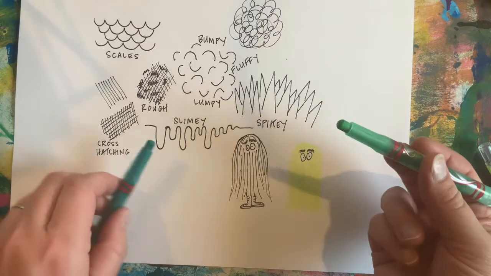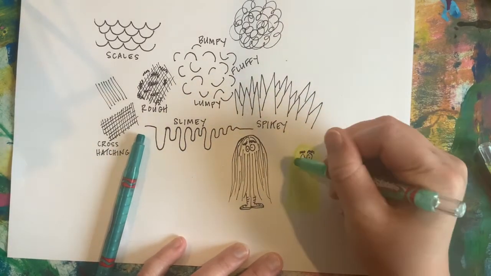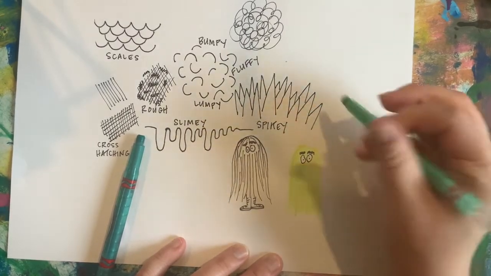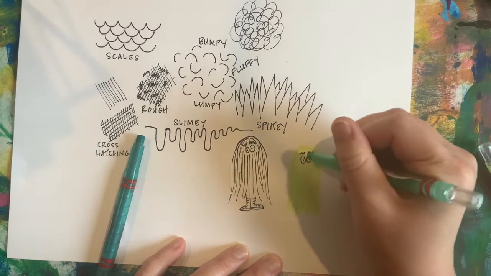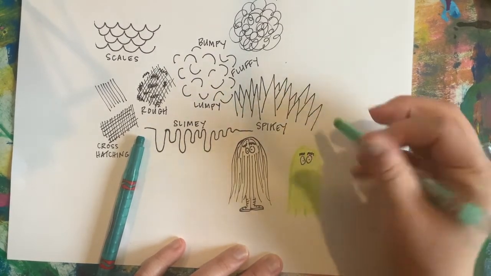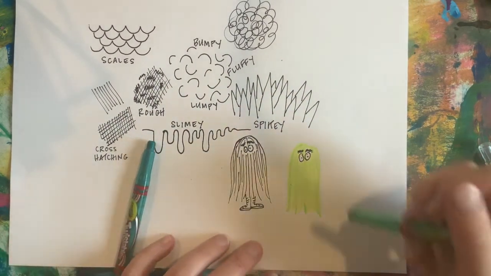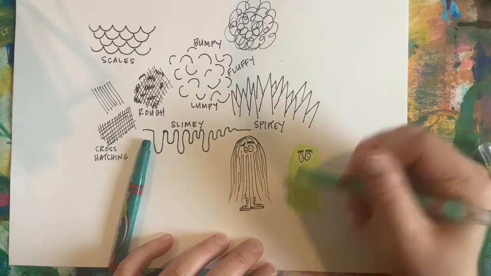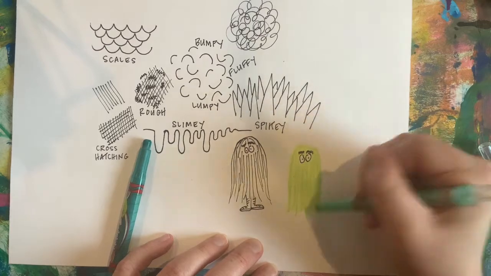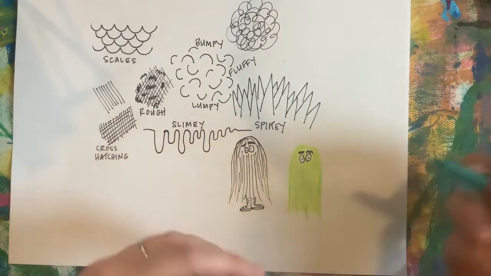So this is where my other colors can come in, where I could go in and add these lines, these hatching lines, to create the illusion that there's more hair. So there's a little bit darker green, but that's not showing up too much. Sometimes we have to layer colors to really get the effect that something is really there.